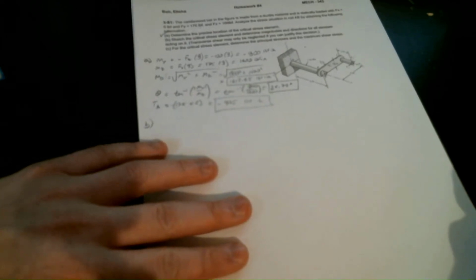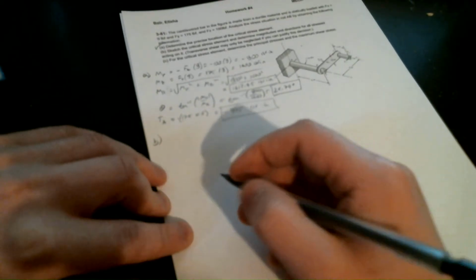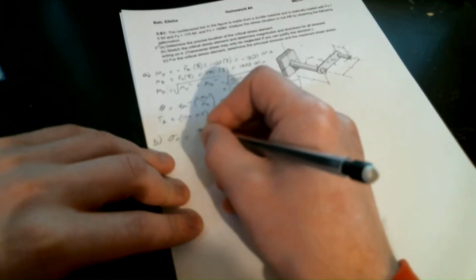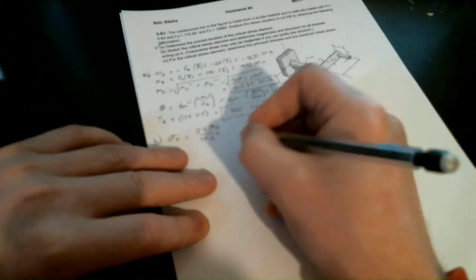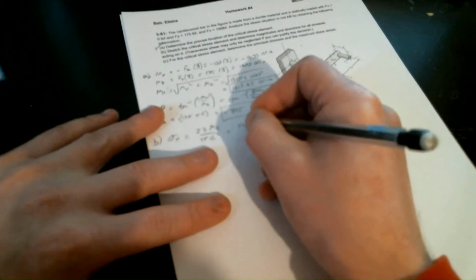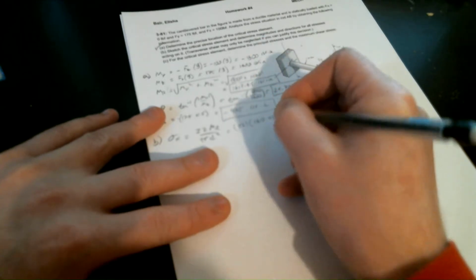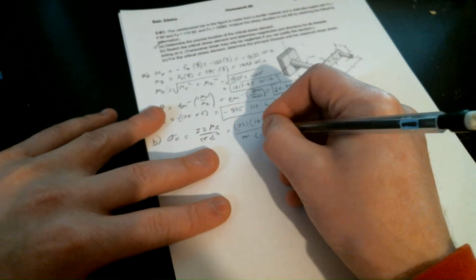Now part B wants us to sketch the critical stress element and determine magnitudes and directions for all stresses acting on it. We can neglect the shear stress only if we can justify it. So for part B, we want to find the magnitudes and directions for all the stresses. The bending stress, sigma x, is equal to 32 Mr over pi d cubed. We have those values, so that's 32 times Mr, which is 1612.45, over pi. The diameter is just 1, so 1 cubed.